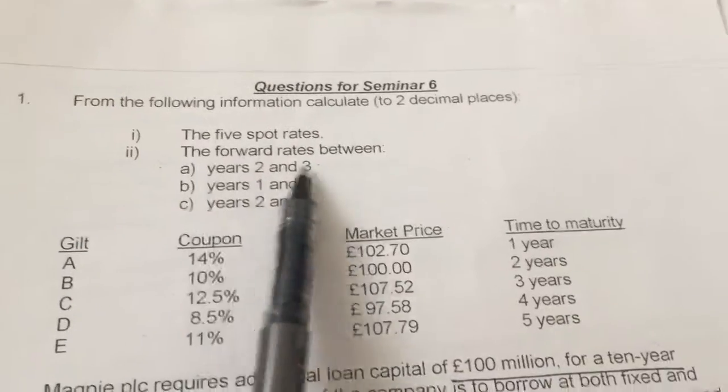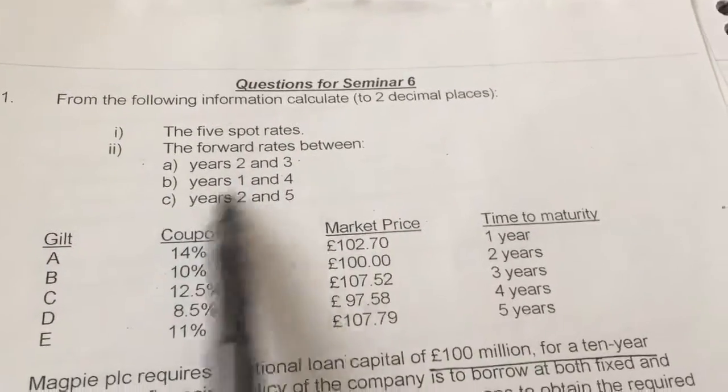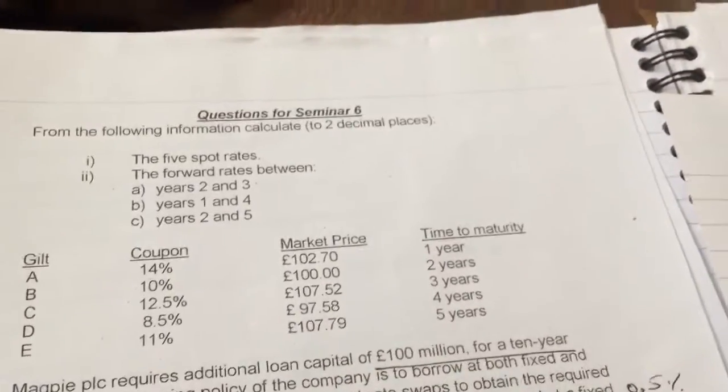So we're looking at part B, the forward rates between years 2 and 3, years 1 and 4, years 2 and 5. We do use the spot rates for this, but it's much quicker. It's not as long as that.